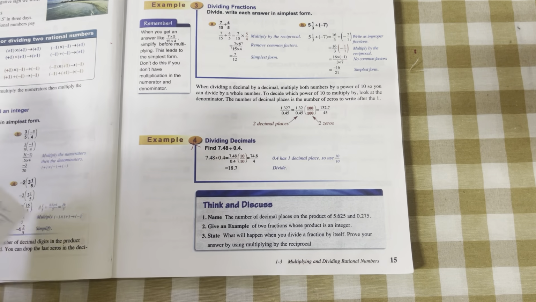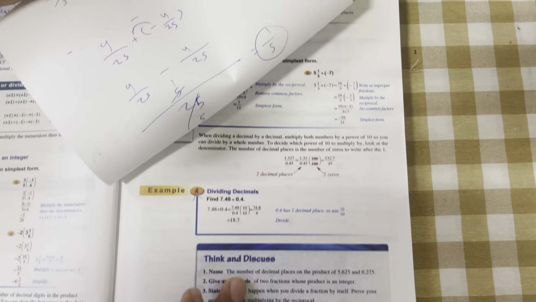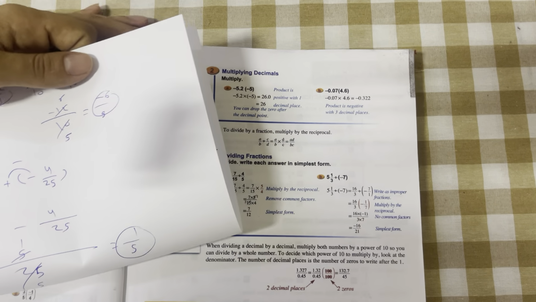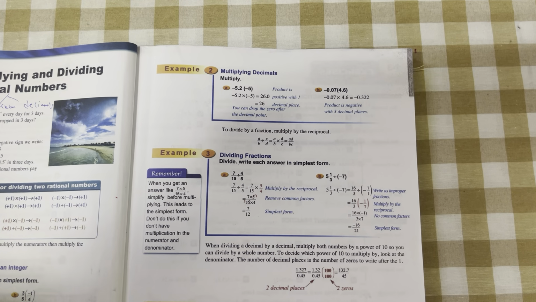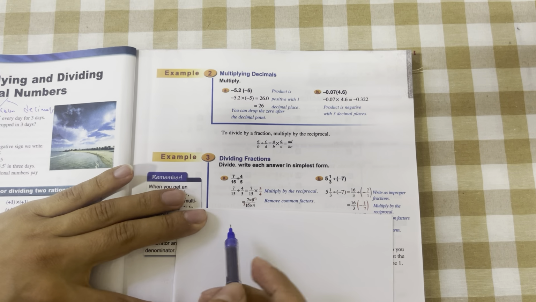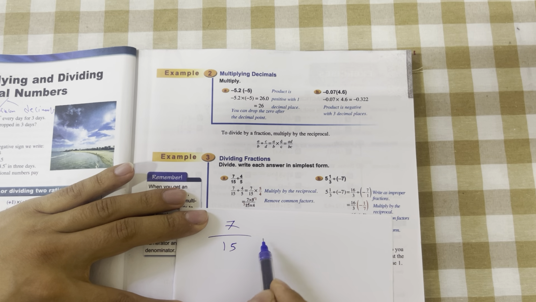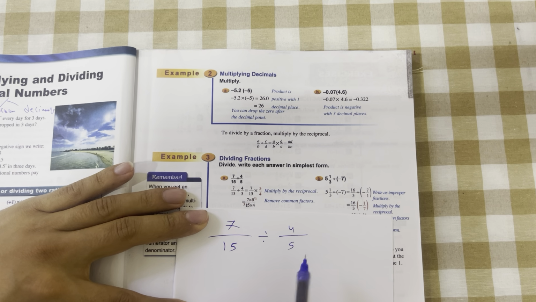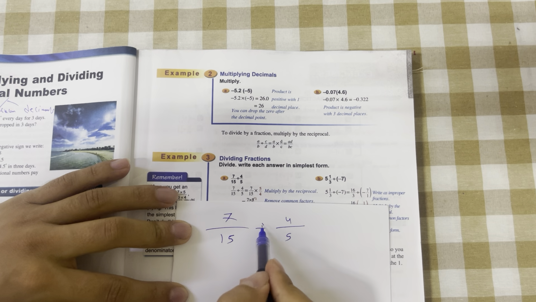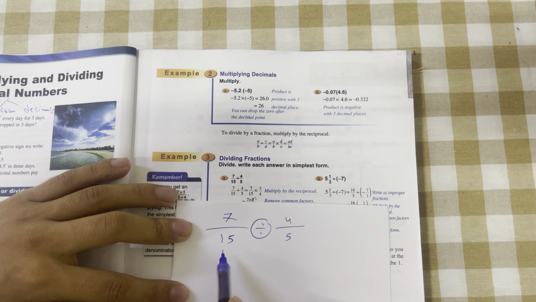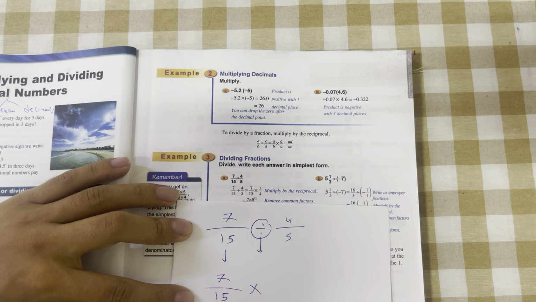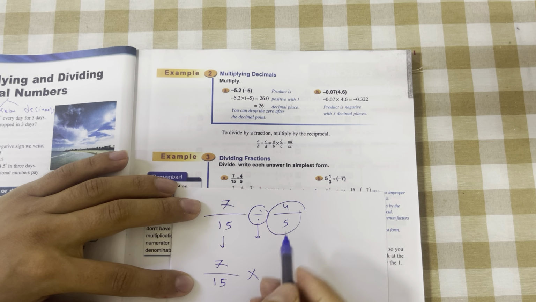And what about dividing fractions? This is important and you have to know about this. We have 7 over 15 divided by 4 over 5. The first step, you write down the first fraction, 7 over 15. Then you change this divide into multiply, and you reverse this fraction, so it becomes 5 over 4.